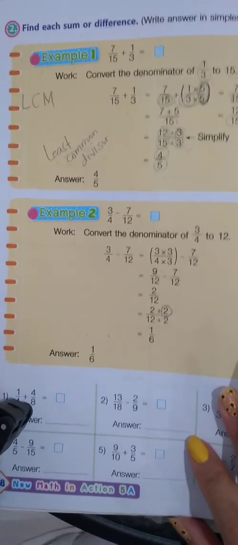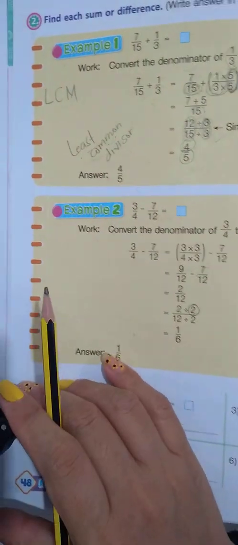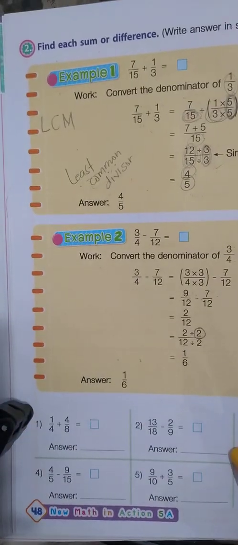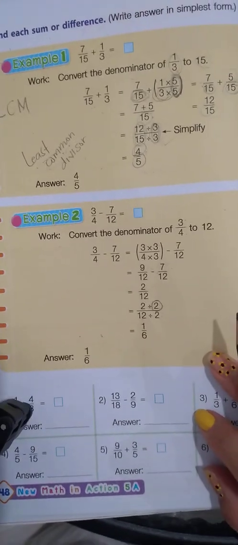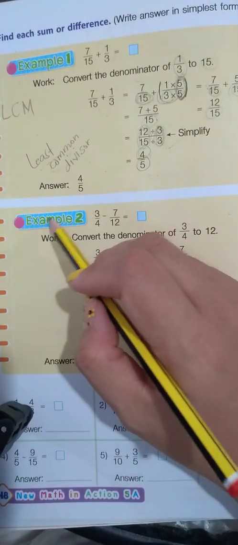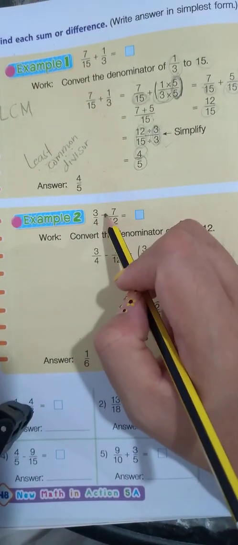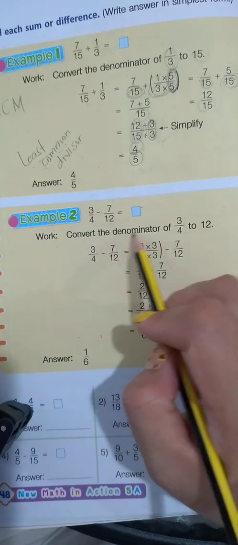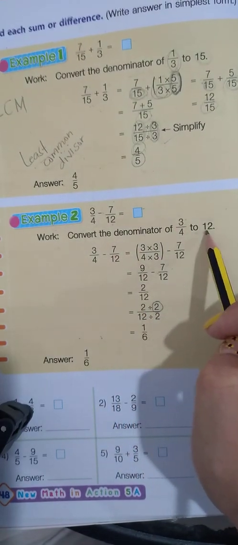Example number 2: 3/4 minus 7 over 12 is equal to... Okay, work. Convert the denominator of 3/4 to 12.